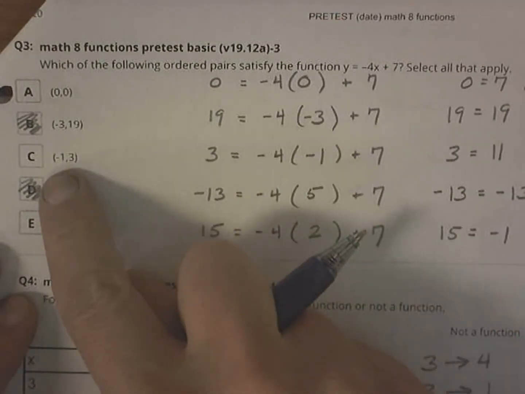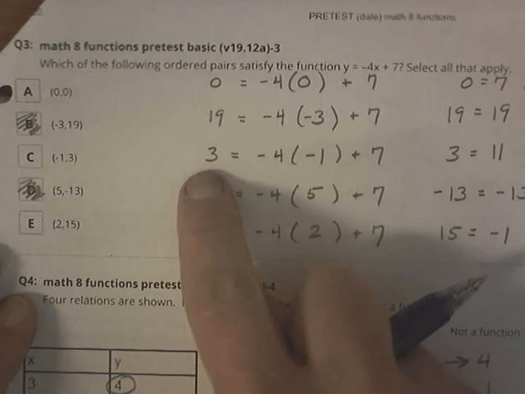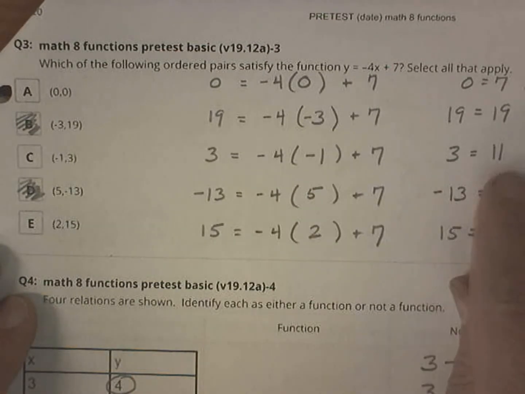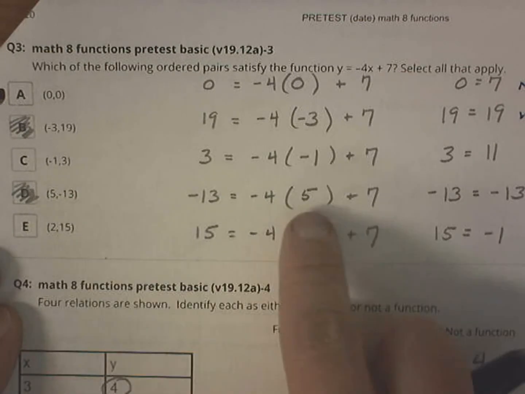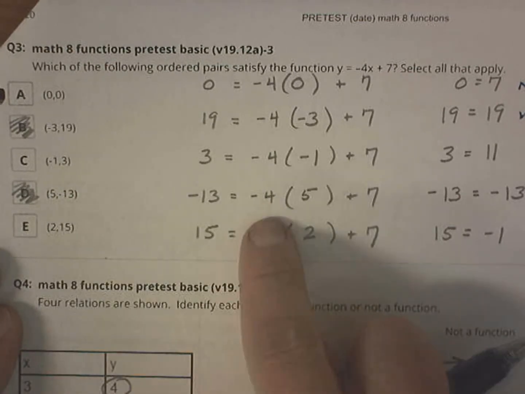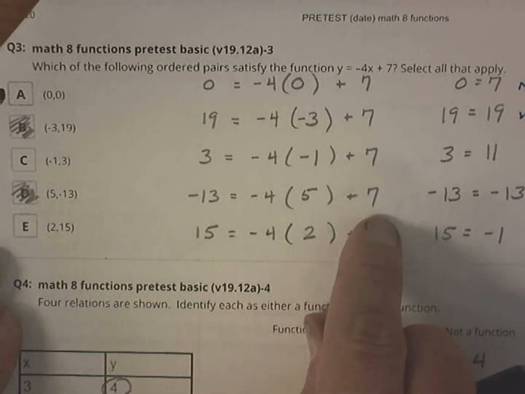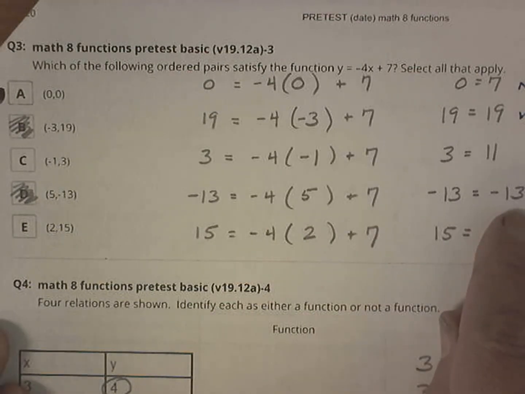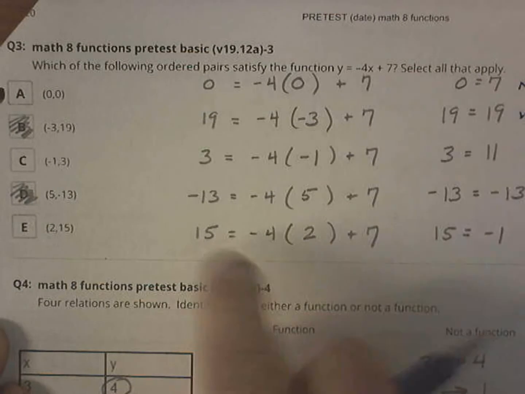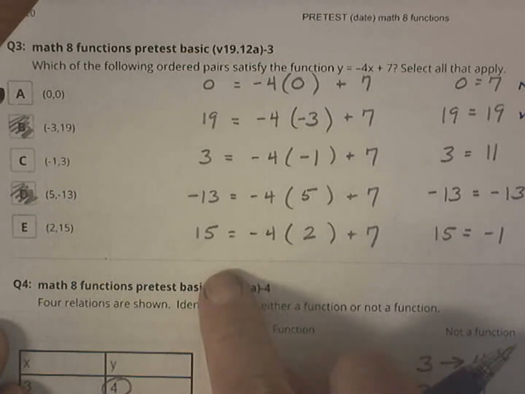I plug in the negative 1, I plug in the 3, evaluate it. 3 equals 11, doesn't work. Plug in the 5 and the negative 13. That gives me negative 20 plus 7, which is negative 13. So negative 13 equals negative 13, that does work. And plug in the 2 and the 15, and that does not work.